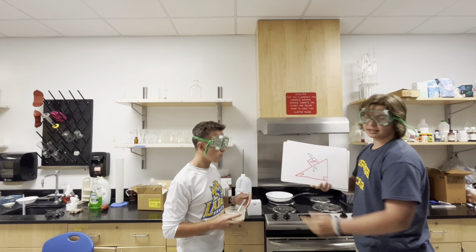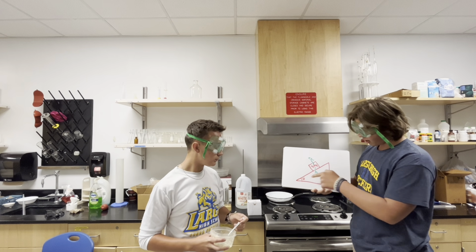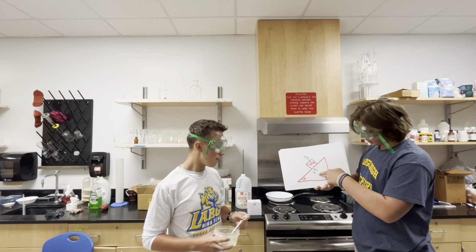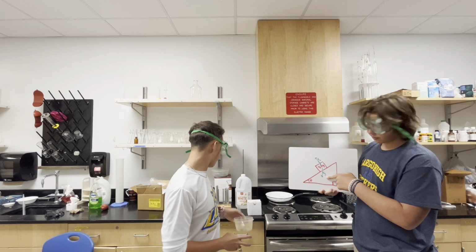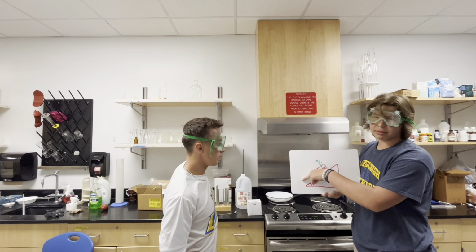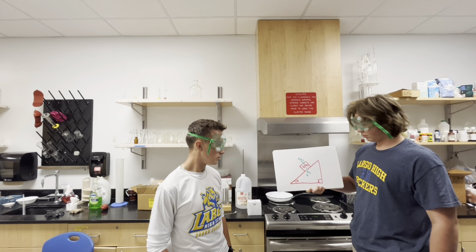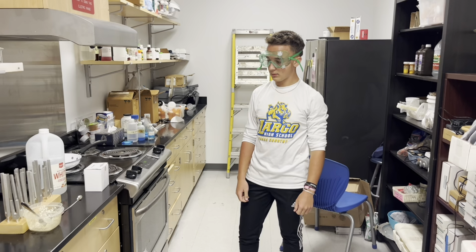In this scenario, we have a 3 kilogram box on an incline of an angle theta. The 3 kilogram box has a force of gravity acting on it like this, but not the entire force of gravity is going to pull it down the ramp. It's only going to be a certain component of the force. But how exactly do we do that?